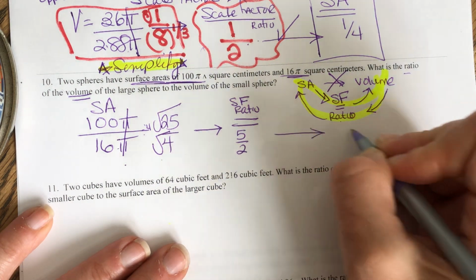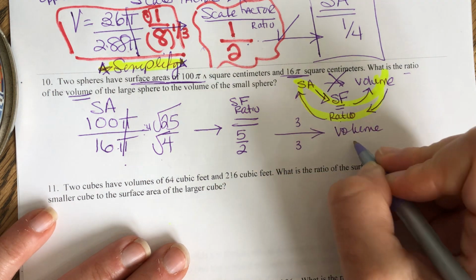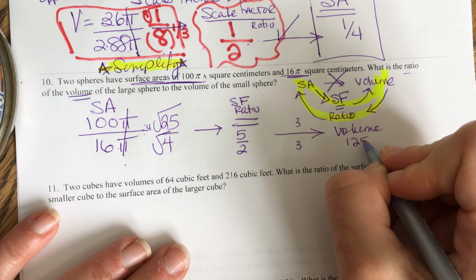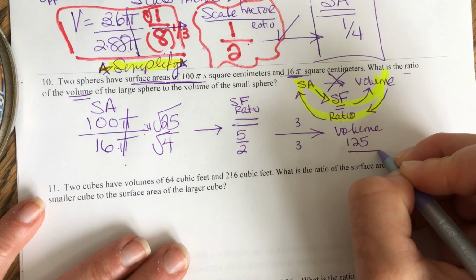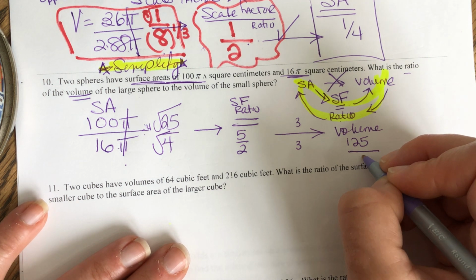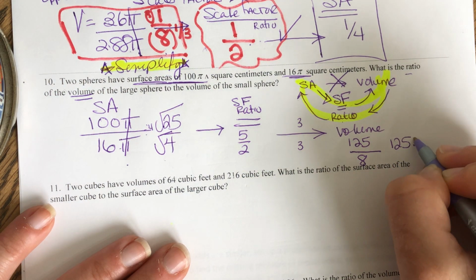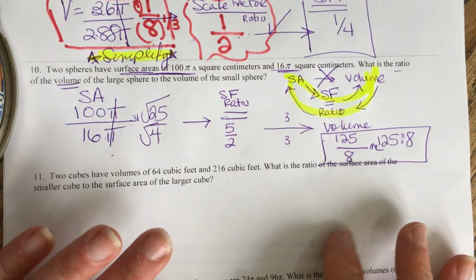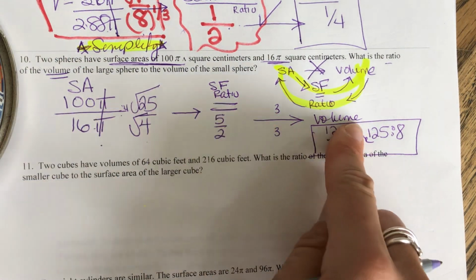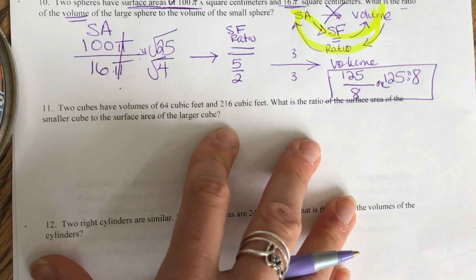And now we want to go to volume. So to go to volume, you cube it. So volume would be 125. The ratio would be 125 over 8. You can write it as 125 to 8. It does not matter to me. Just please make sure you're in the right measurement. So I recommend you doing that. Do the things that I do. You guys know I don't do anything extra. I do things to help you out.